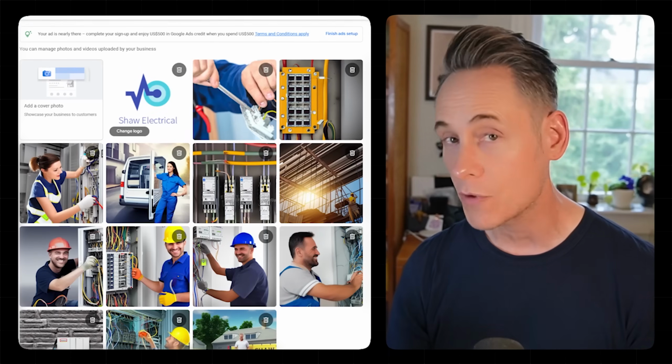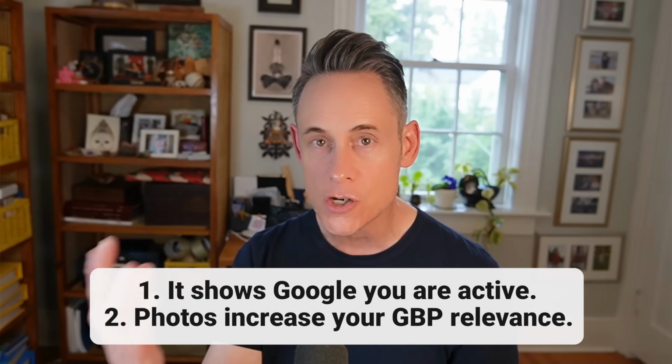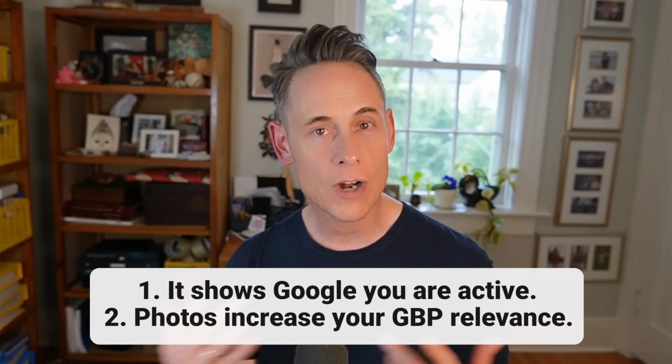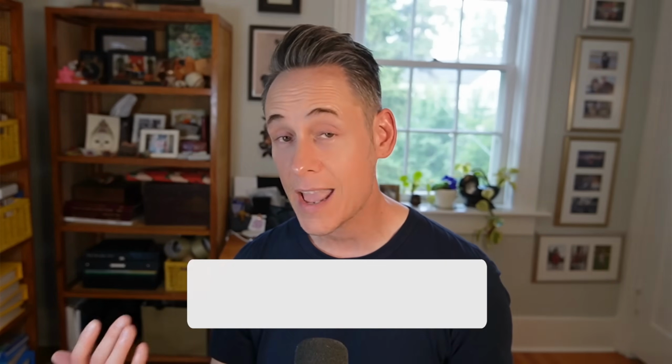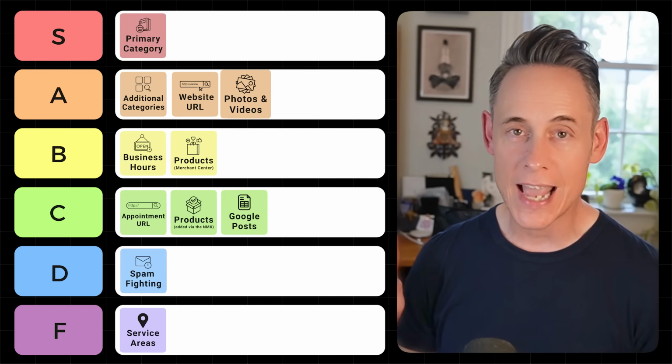It's true. Google is using AI to understand the contents of your photos. And so when you add photos on a regular basis to your Google Business Profile, one, it shows Google that you're active. And two, all of the information in the photos adds additional relevancy to your Google Business Profile. And I have seen businesses improve rankings just by implementing a regular photo upload strategy. And that's why I'm putting photos and videos under the A tier.